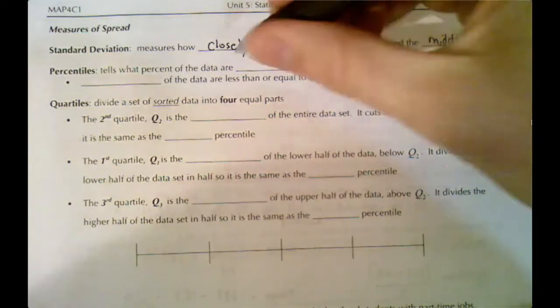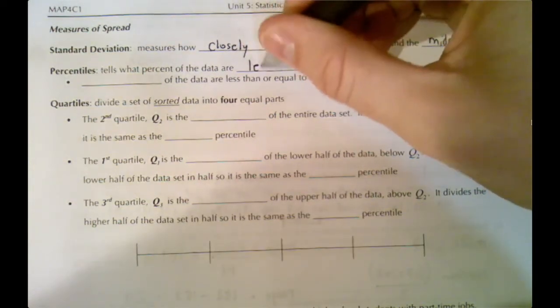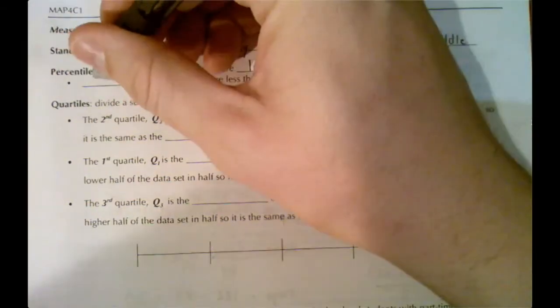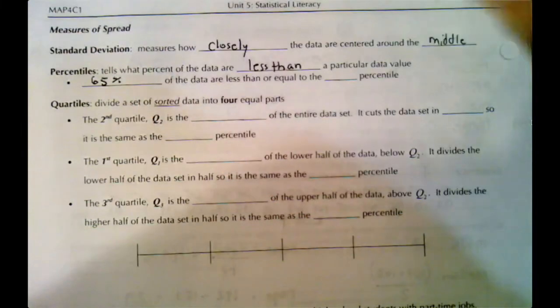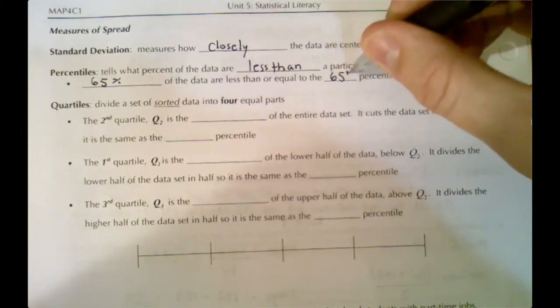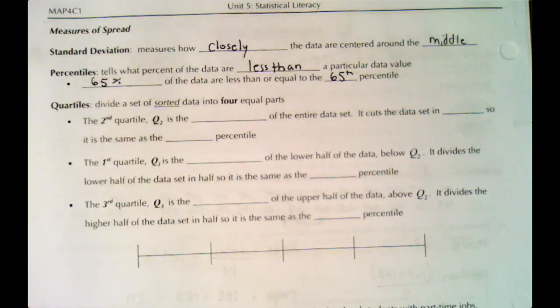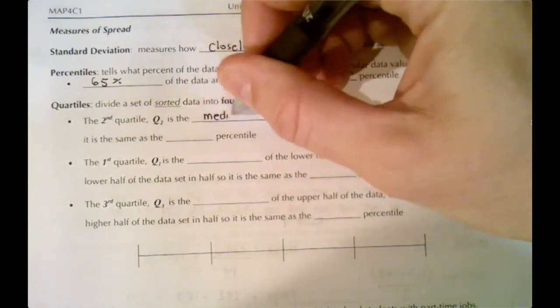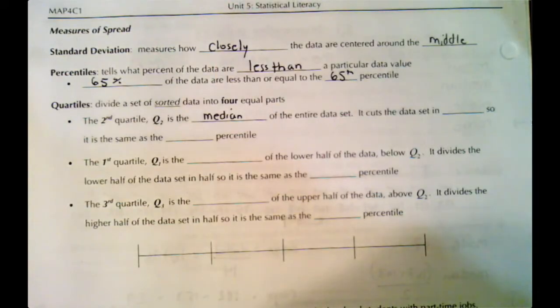Percentiles tells you what percent of the data are less than a particular value. So we would say that 65% of the data are less than or equal to the 65th percentile. So Ryan was in the 65th percentile, which means 65% of people were shorter than he was. The last one is called quartiles. Quartiles just divide the data into 4 equal parts. We know of one of them already, the second quartile. It's the median. It splits the entire data set in half.